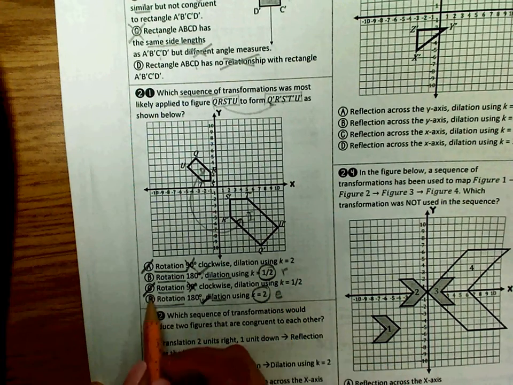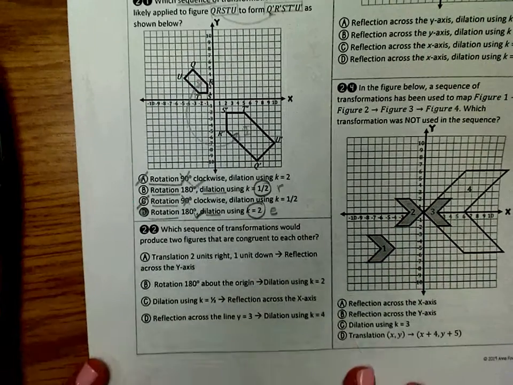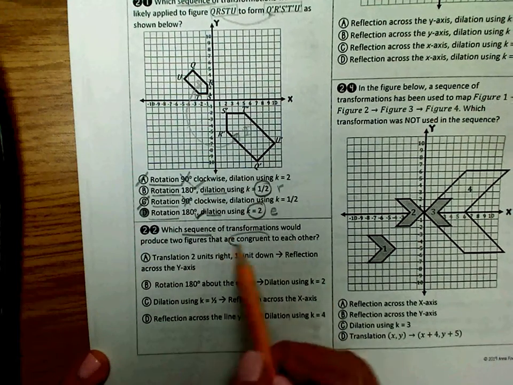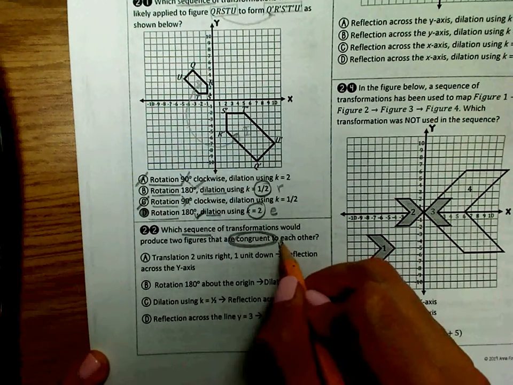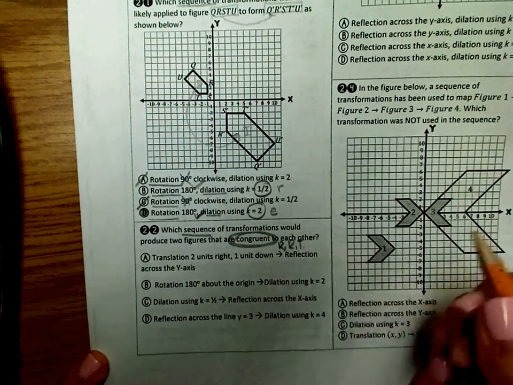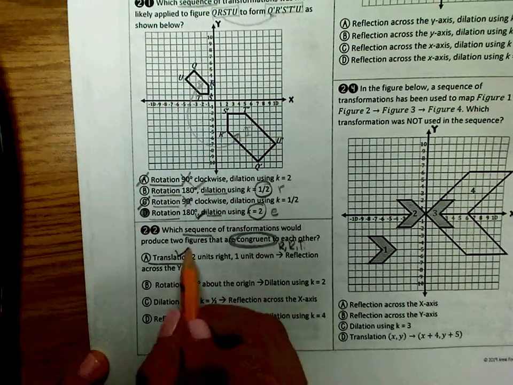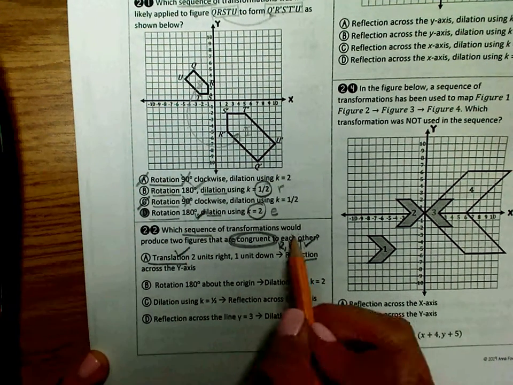22, which sequence would produce two figures that are congruent? Remember, congruent is rotation, reflection, translation. Similar would be if there was a dilation involved. So translation, check. Reflection, check. So it's most likely A then.